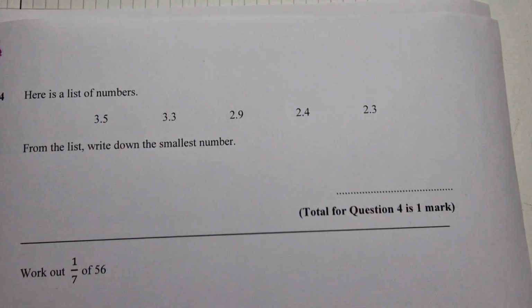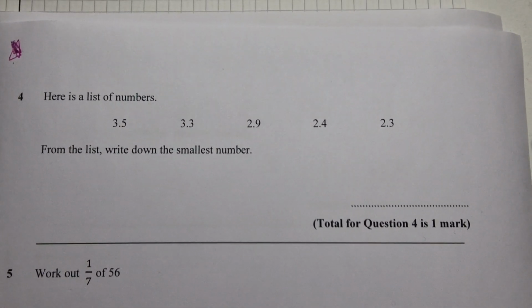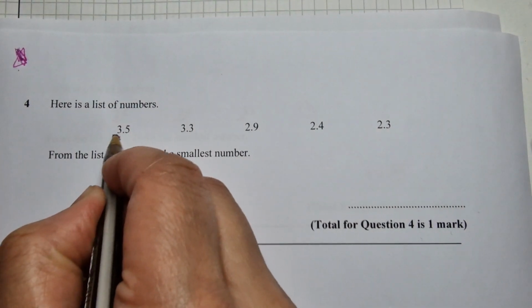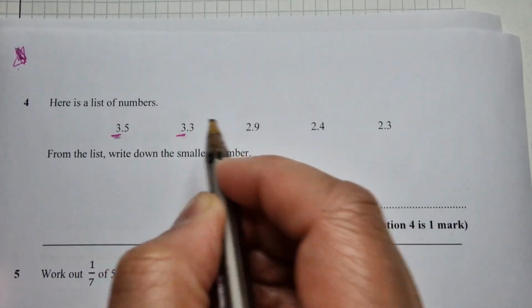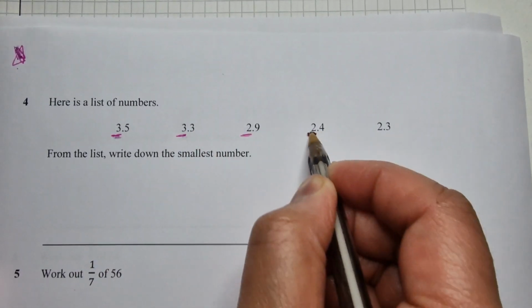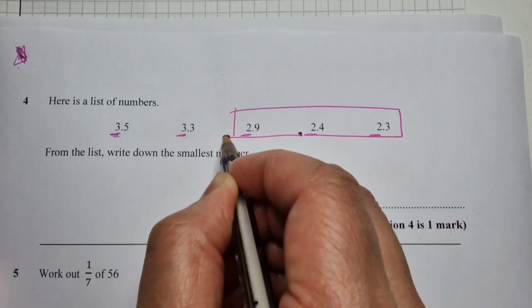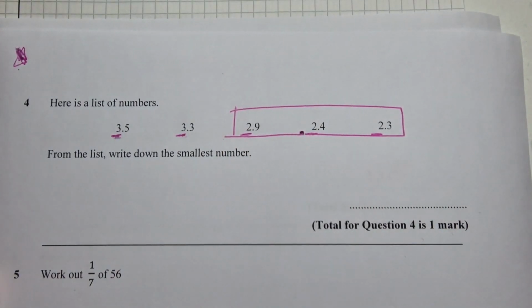Okay, so remember, compare the units. Pause the video and have a go. Okay, now this question was slightly different. So we've got 3, 3, they're the same so far. And then you've got 2, 2, and 2. So 2 is smaller than 3, but I've got 3 numbers to choose from now.